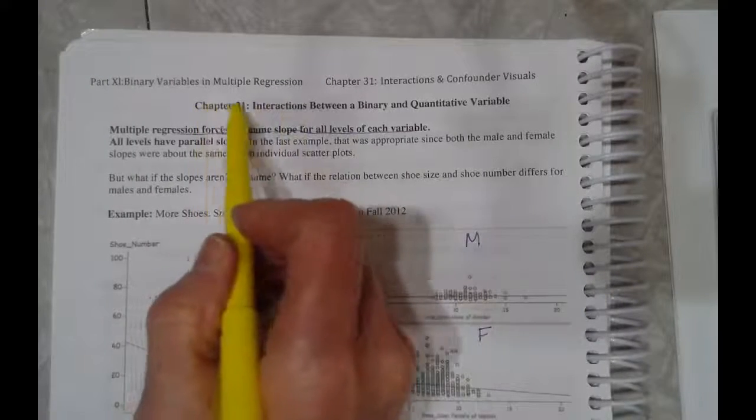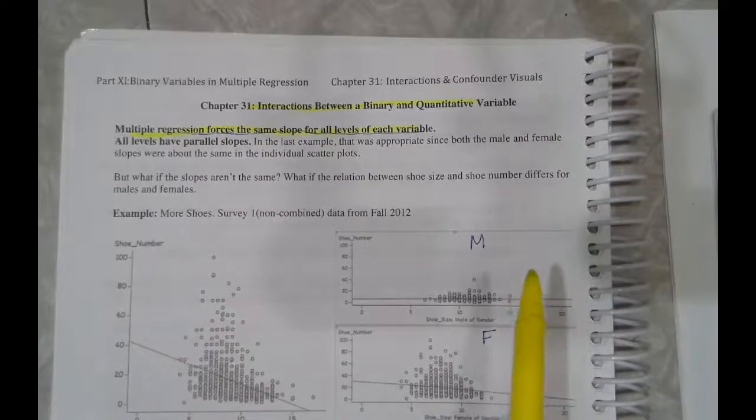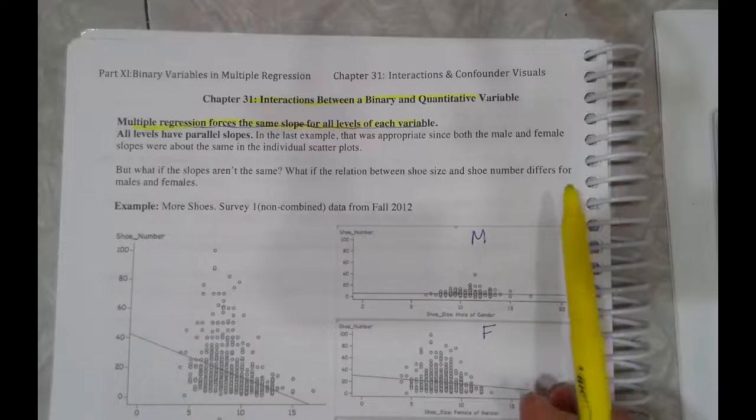Okay, so this is chapter 31, interactions between a binary and a quantitative variable. Remember that multiple regression forces the same slope for all levels of each variable. They have parallel slopes, and in the last example, in chapter 30, that was appropriate.